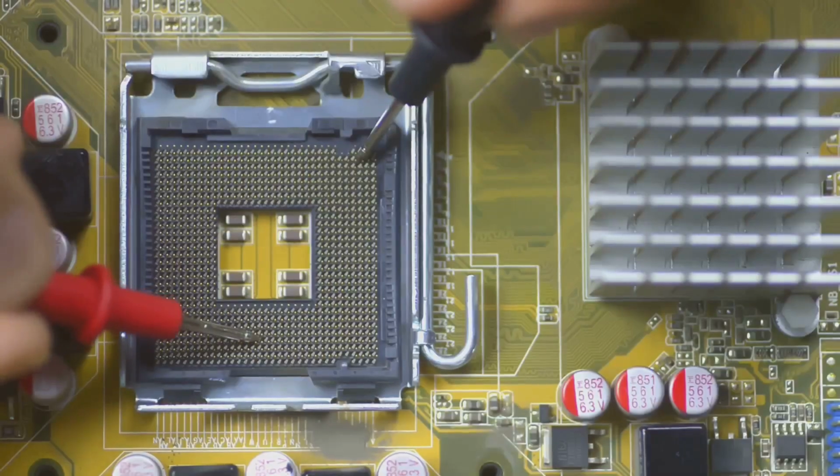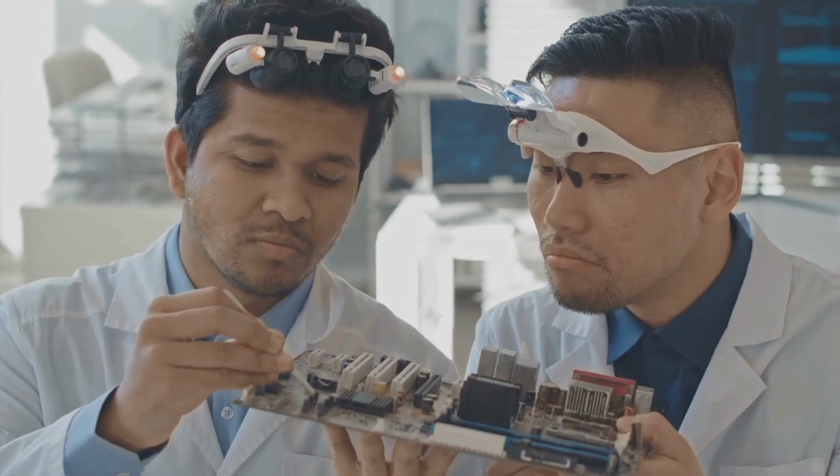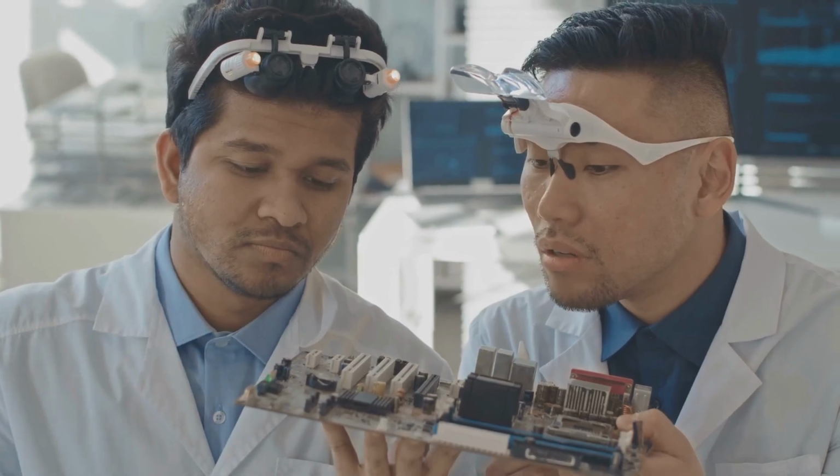When designing logic circuits, always balance between speed and power efficiency. The right choice of logic family can optimize performance based on your project's needs.